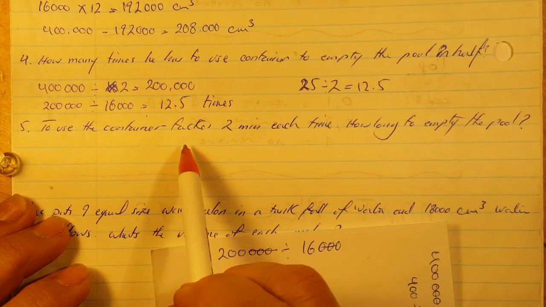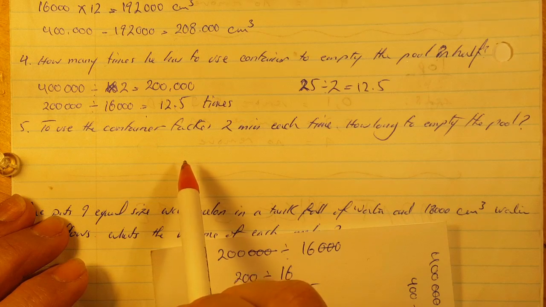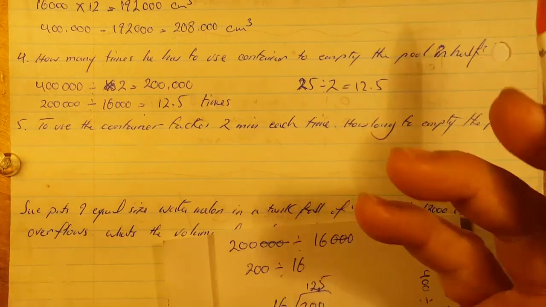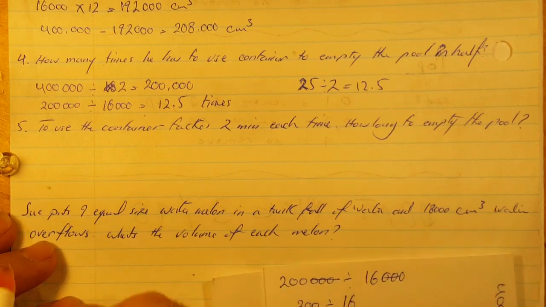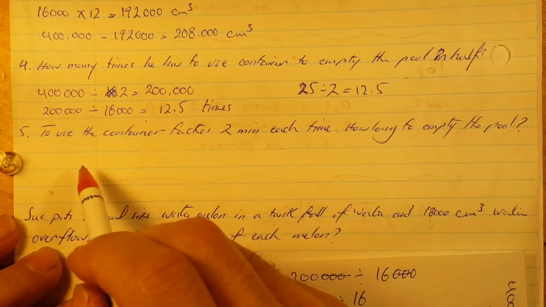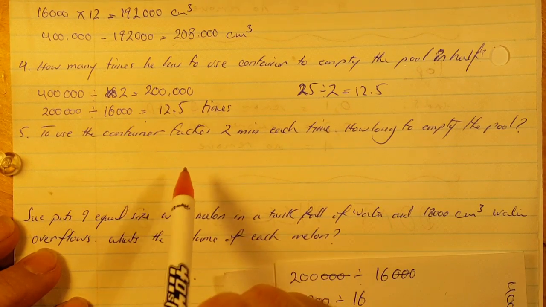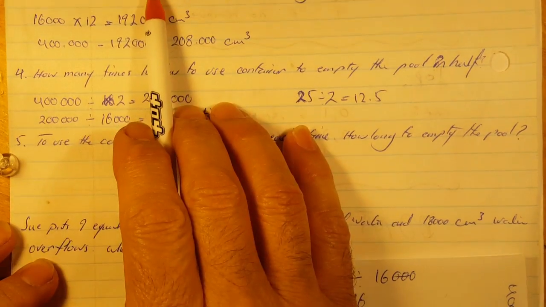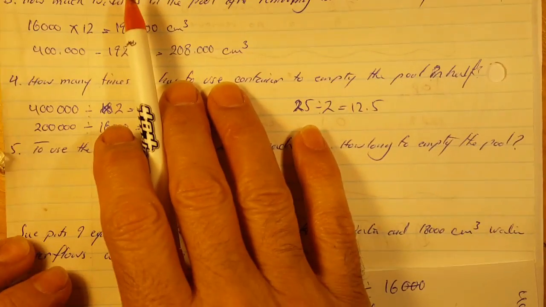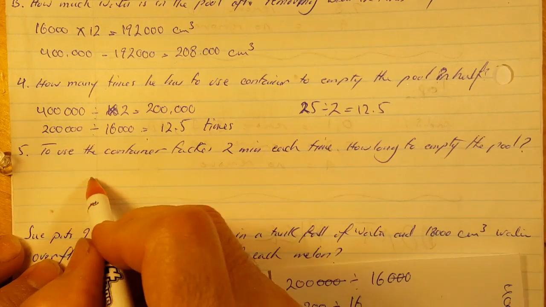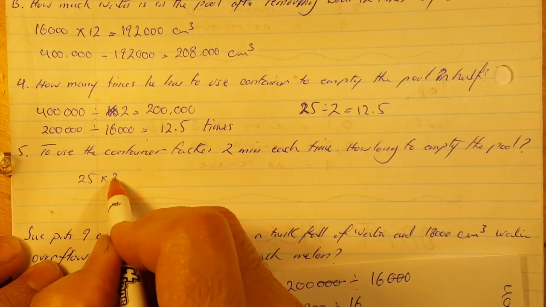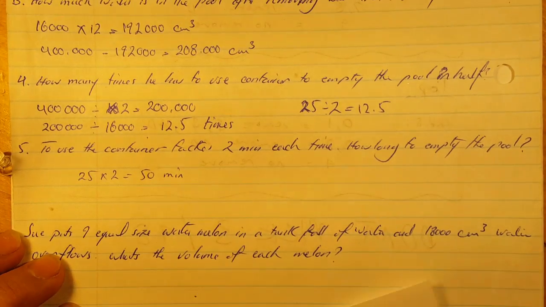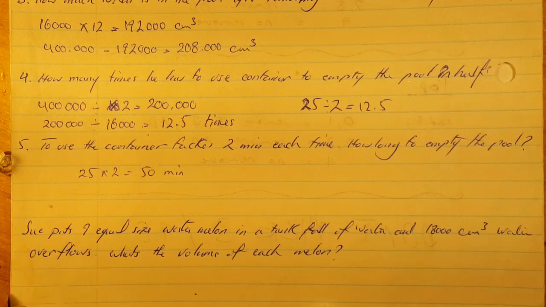Using the container takes about 2 minutes each time. How long to empty the pool? Okay, it's easy. We have to use it 25 times to empty the pool. We got it up there, 25 times. Each time takes 2 minutes. So 25 times 2 is 50 minutes, the time that he needs to empty the pool.